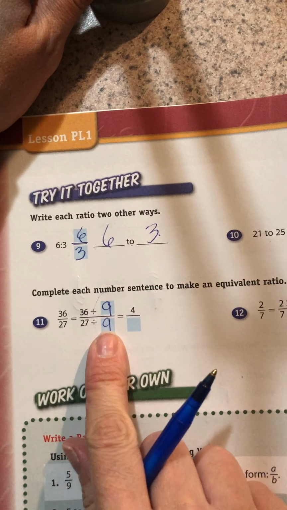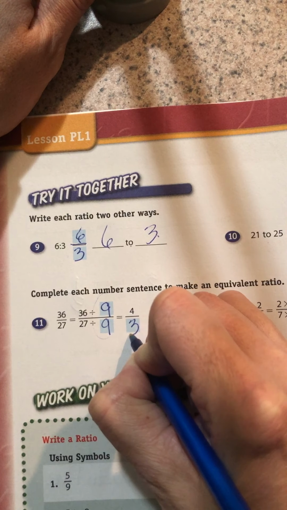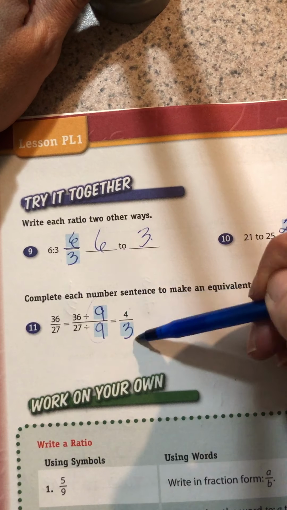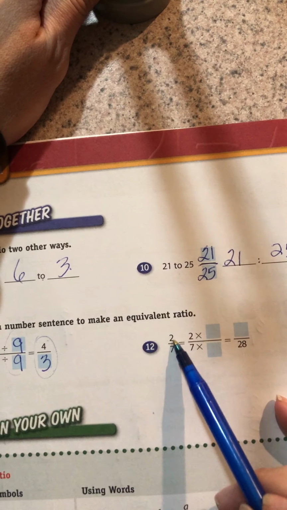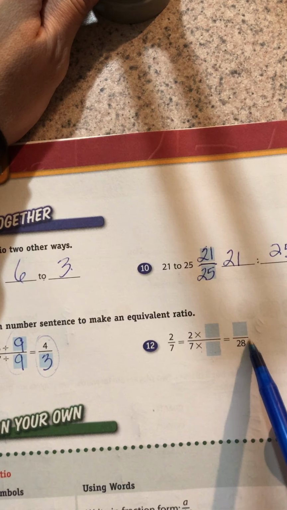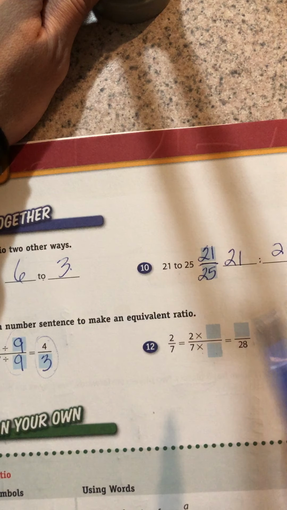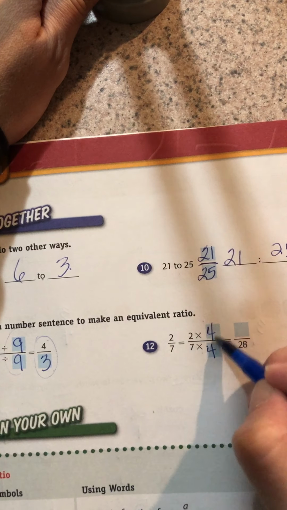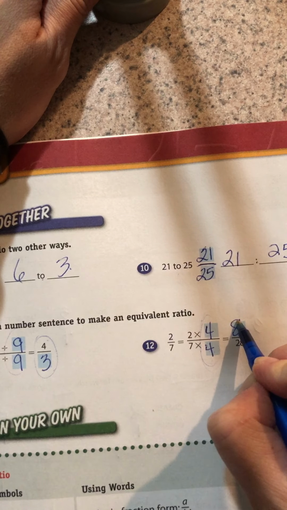This is now a quantity of 1. 27 divided by 9 is 3. Okay, so my new ratio is 4:3. Equivalent. 2/7 times what can get me an equivalent ratio? Well, it kind of gave you a hint here. 7 times what is 28? 4. What I do to the bottom, I have to do to the top. This is a quantity of 1. 2 times 4 is 8.